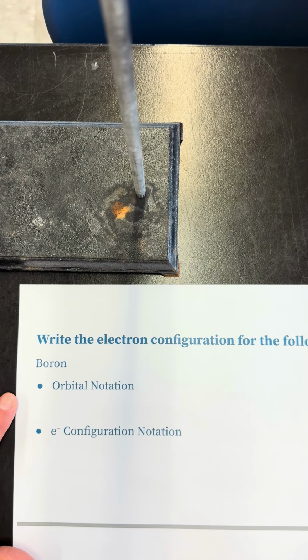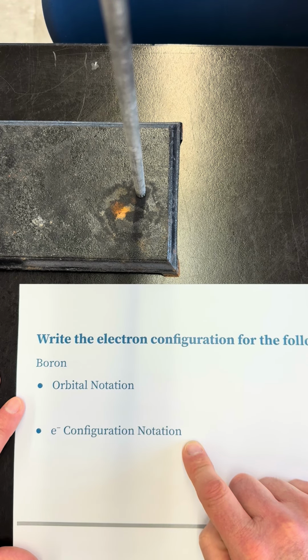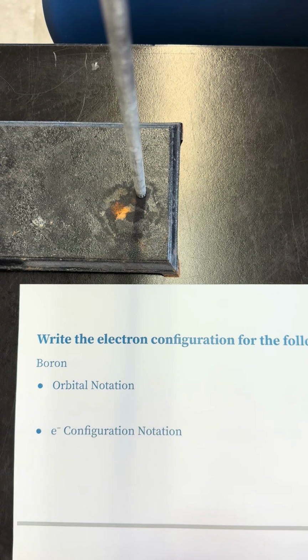So if you're viewing this video, it's because you are looking at the slides from 5.5 and 2, and you're told to see me. So we're going to talk through how to do orbital notation and electron configuration notation. But to do that, we have to go back and review a couple of things that we've previously talked about.